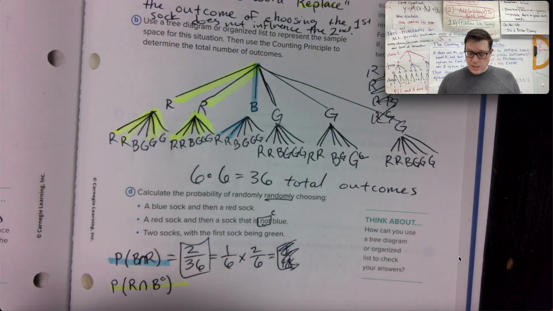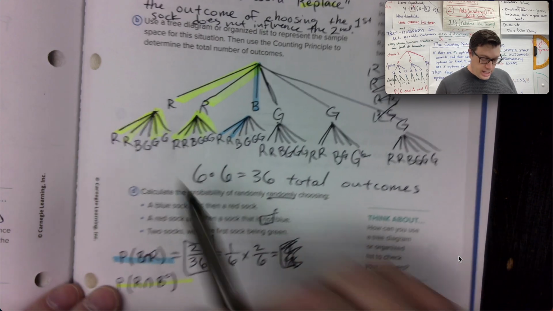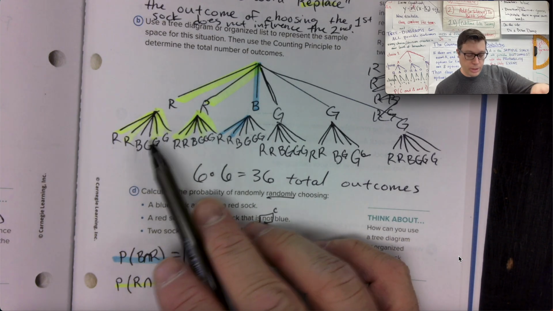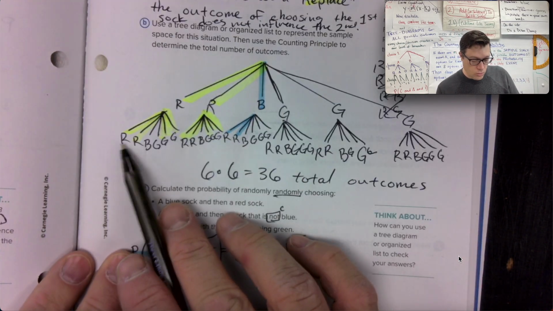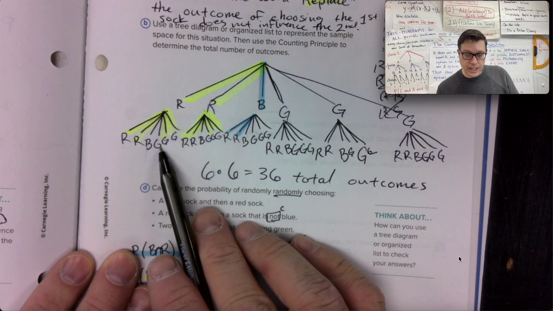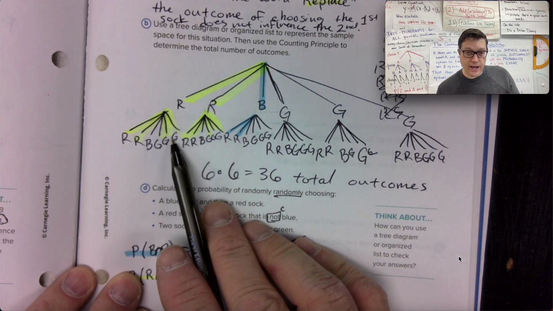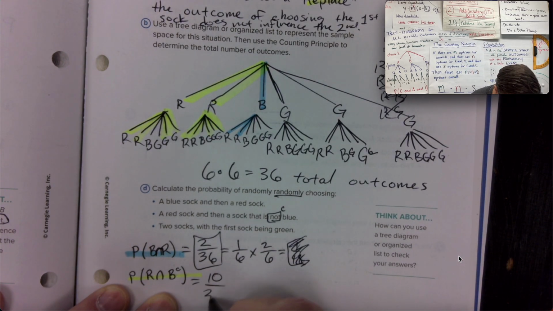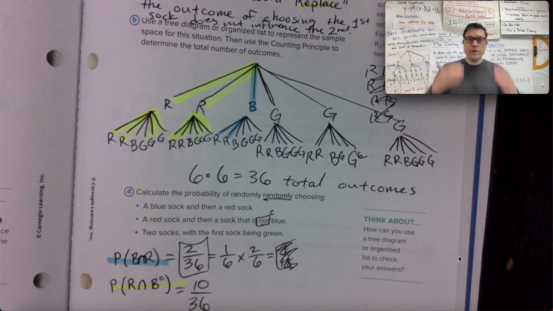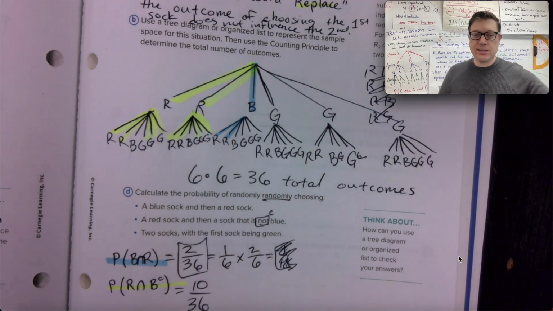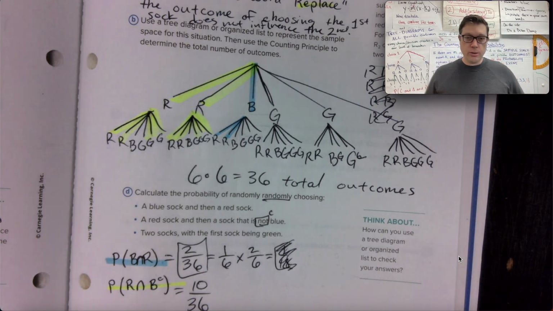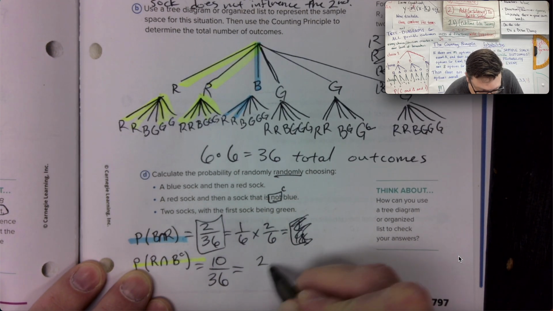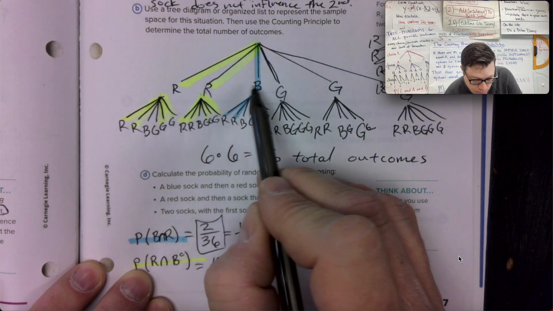And if you count the number of branches at the end that are that scenario, first a red and then not a blue, there's 1, 2, 3, skipped over the blue, 4, 5, 6, 7, 8, 9, 10. There are 10 outcomes out of 36 total where the first sock choice was red and the second sock choice was just not blue. If we want to consider them separately in terms of their probabilities, that would be 2 out of 6, because 1, 2, 3, 4, 5, 6.